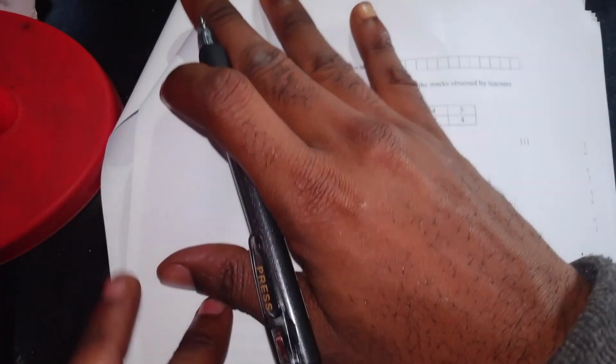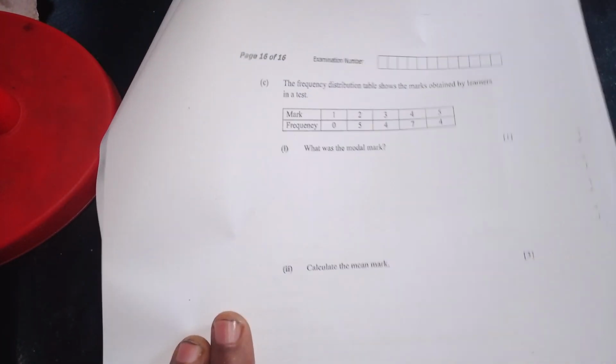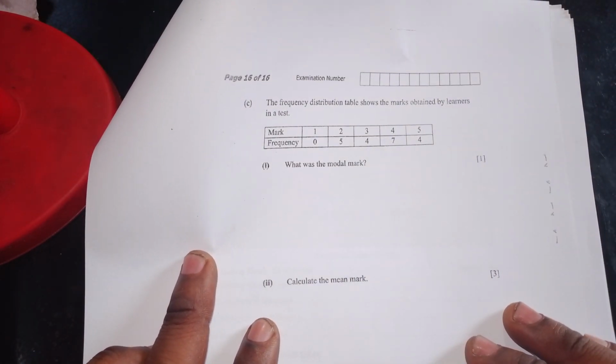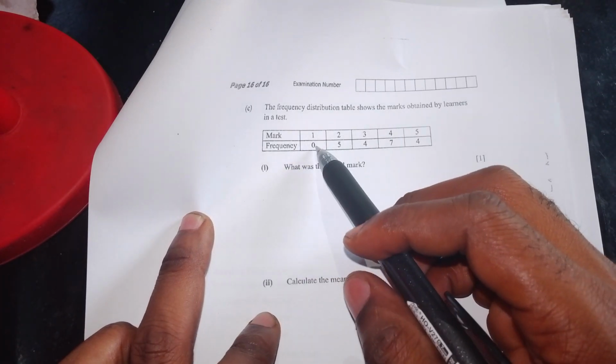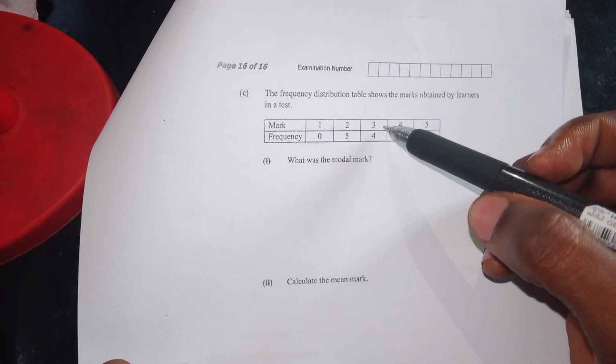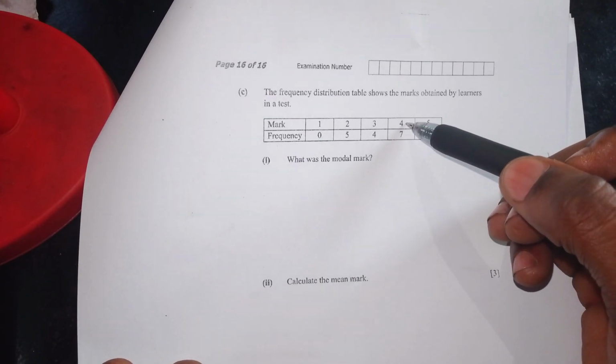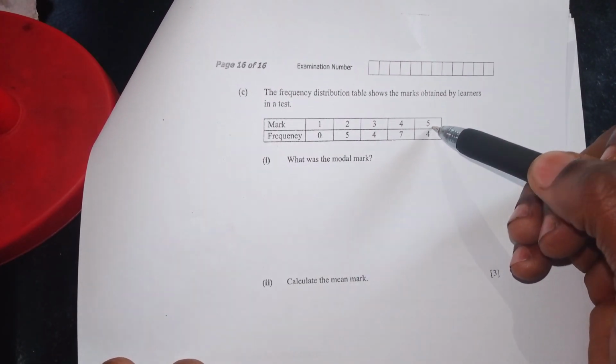And then we finally have the last question, which is coming from statistics. So the frequency distribution table shows the marks obtained by learners in a test. So we had no person who got 1 mark, which is good. Unfortunately, we had 5 students who got 2 marks, and then we had 4 students who got 3 marks, 7 students who got 4 marks, 4 students who got 5 marks.